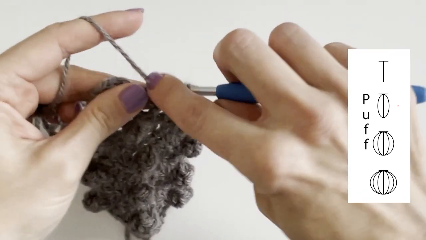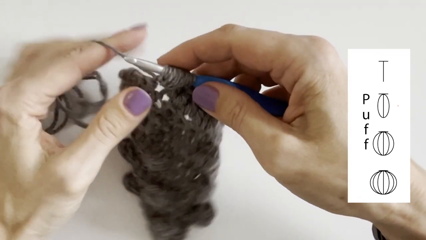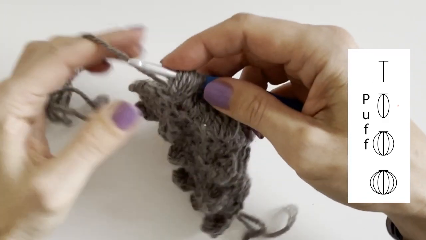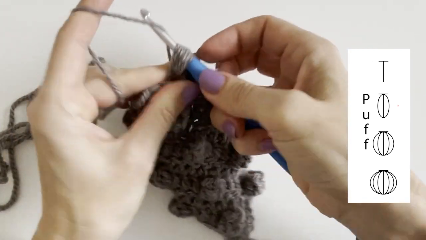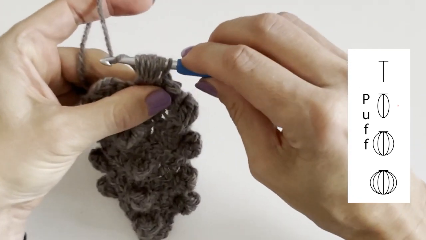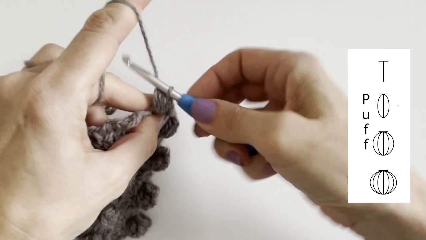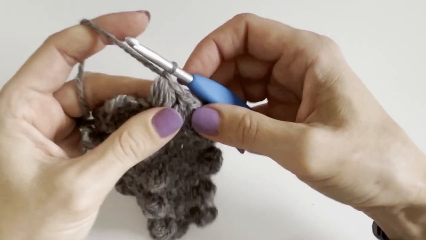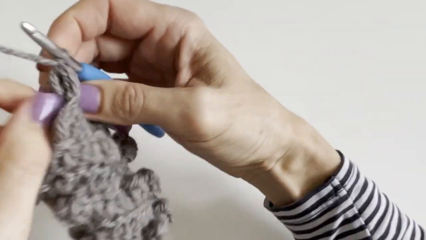stitches. It could be as little as 2 and as many, for example, as 8 half treble UK turns or half double US turns. The finishing method is exactly the same as a bubble stitch. Pull yarn through all the loops and tie it with 1 extra stitch.